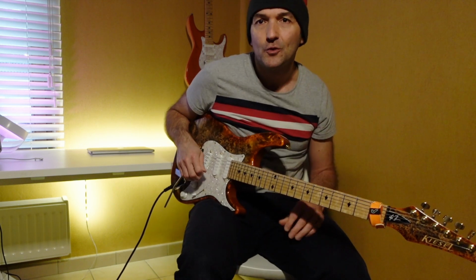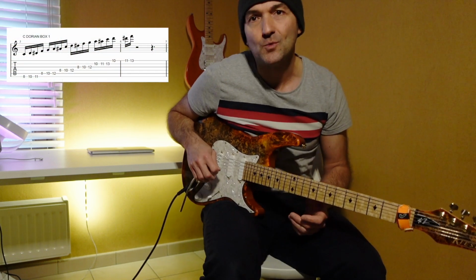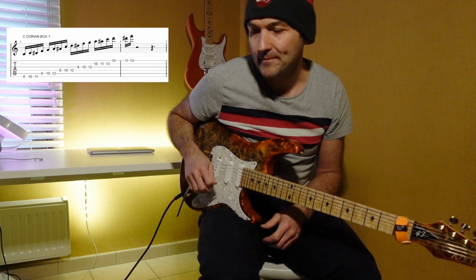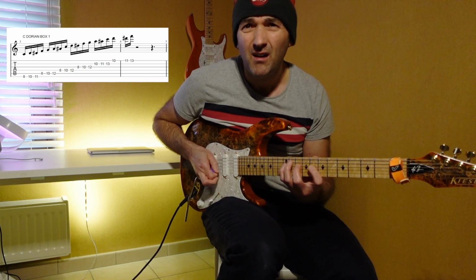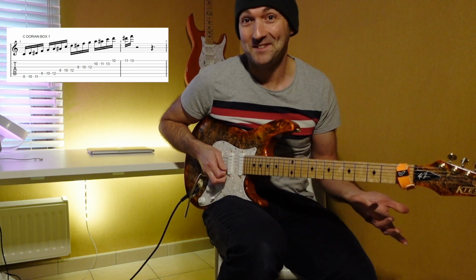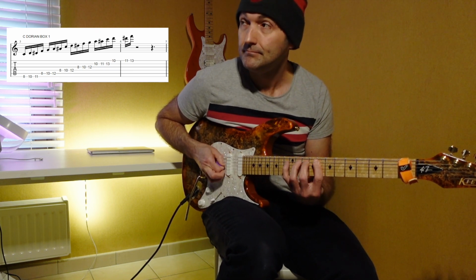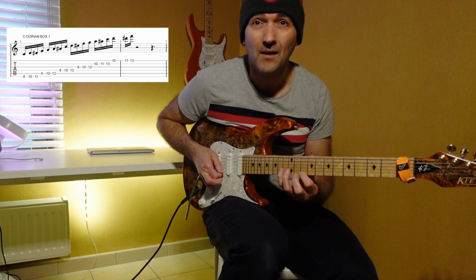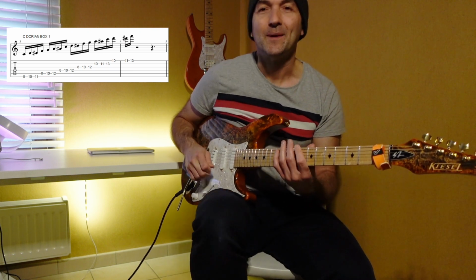So we're going to quickly go through the C Dorian scale, 3 notes per string, for you guys. Here are the tabs as well for that. It's green. And on Patreon, it's in a downloadable format. Let's go. C Dorian scale. Anyway, there's a C Dorian scale.